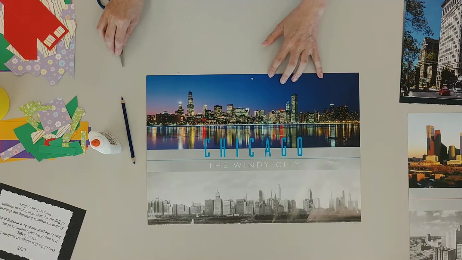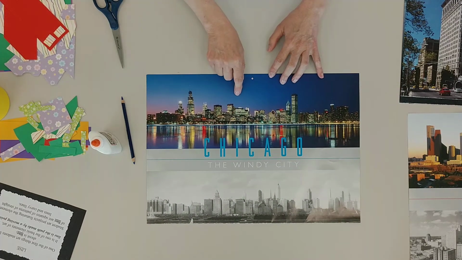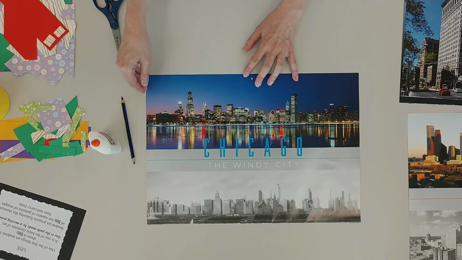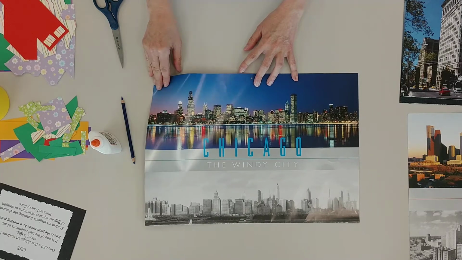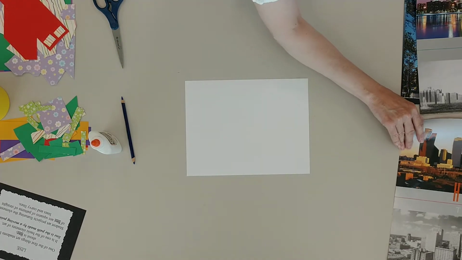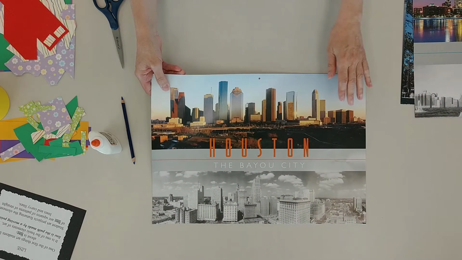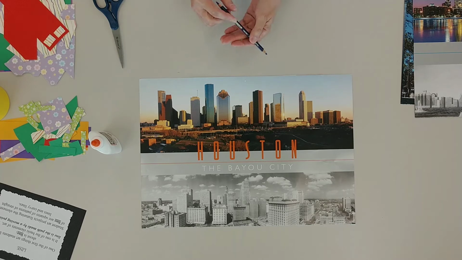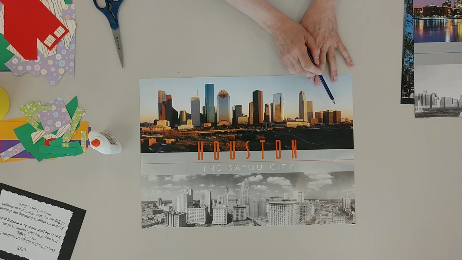Here is Chicago, and this is a cityscape, a skyline at nighttime. So here's another example of skyscrapers. And then one more example. This is Houston, Texas. This is a great example of showing the different heights of the building.